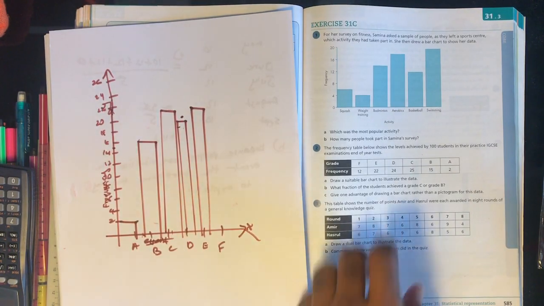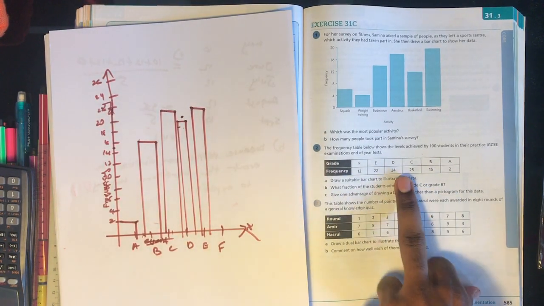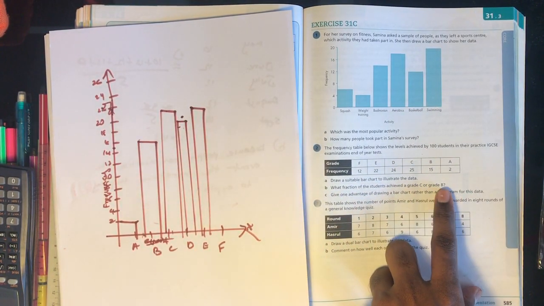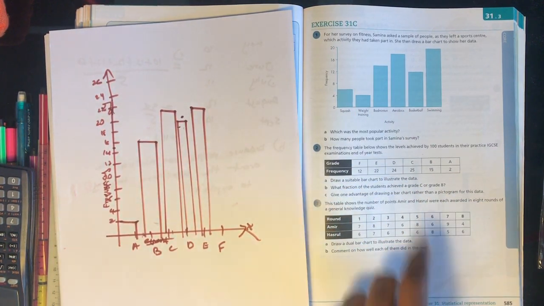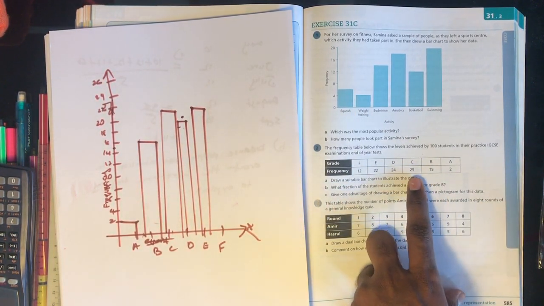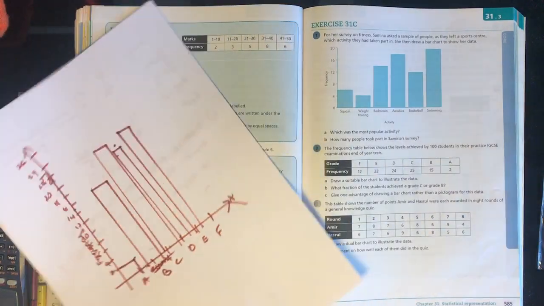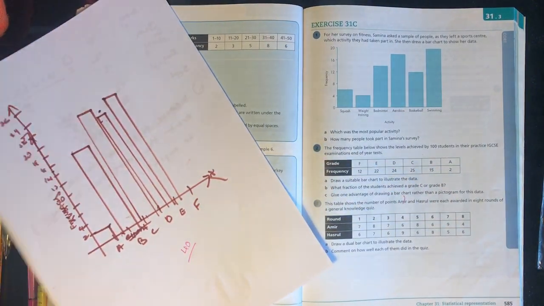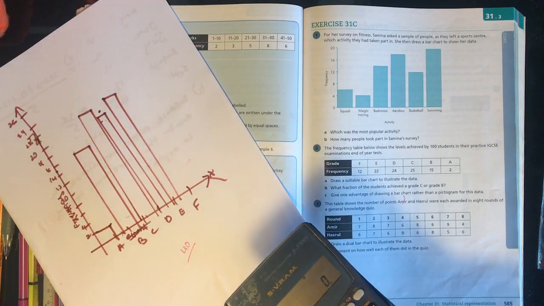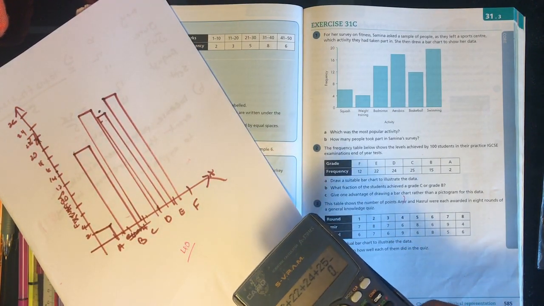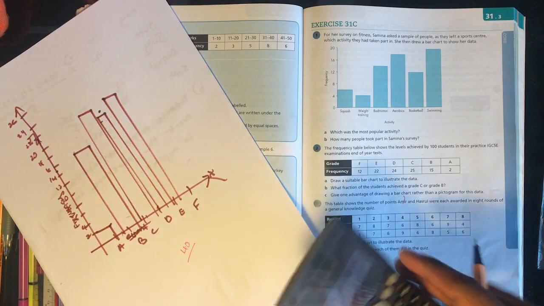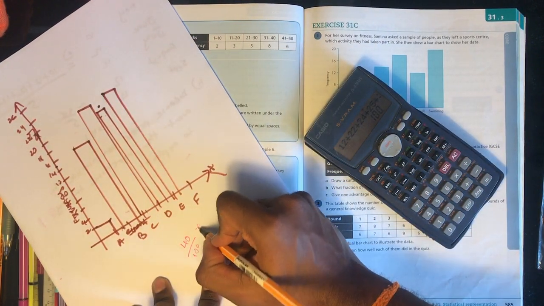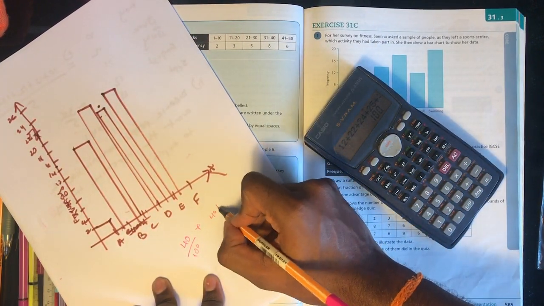They ask what fraction of students achieved grade C or B. Fraction means they want to know B and C out of the total number. B is actually 15, C is 25. Sum these two and you get 40. Then 40 divided by the total number of people, which is 12 plus 22 plus 24 plus 25 plus 15 plus 2. That's 100. So 40 over 100.